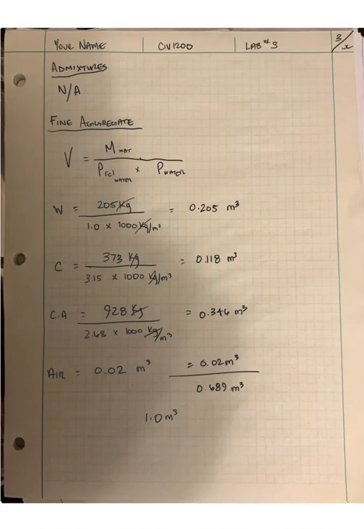And what we then know is if we take that 1.0 meter cube and subtract our 0.689 meters cubed, we have a fine aggregate volume, which is equal to 0.311 meter cubed. So that's really nice because we can take this formula that we identified up here and bring it back down.